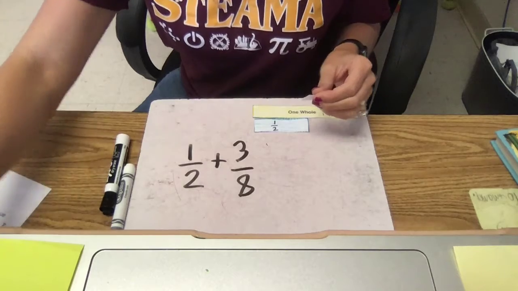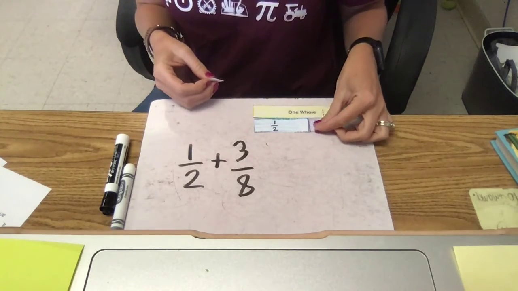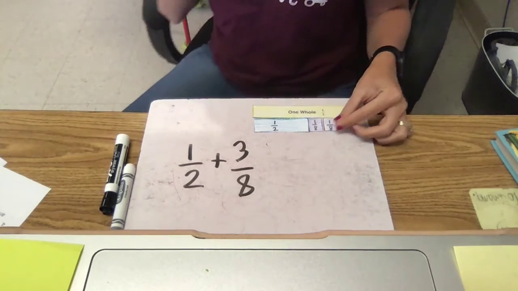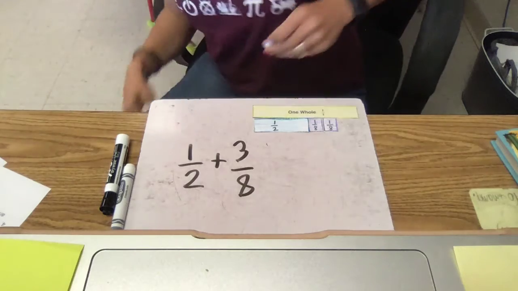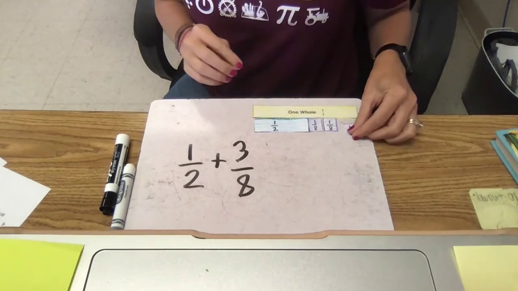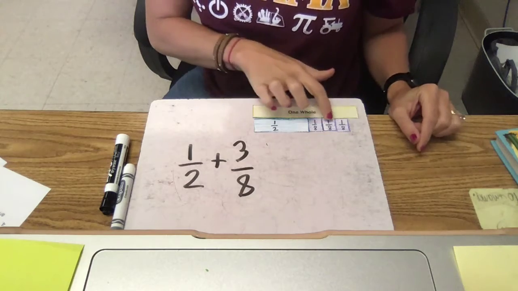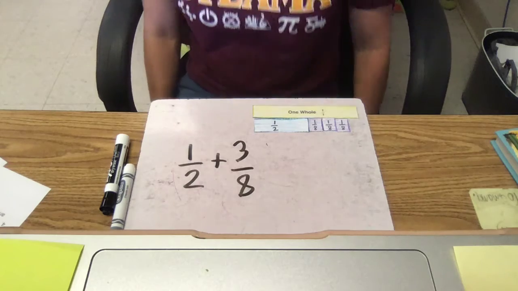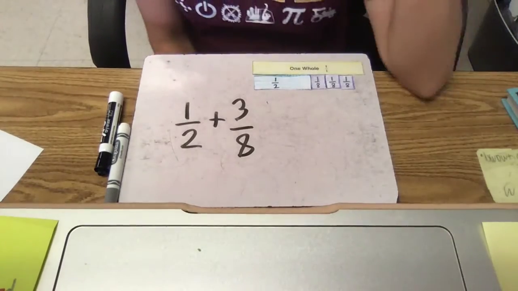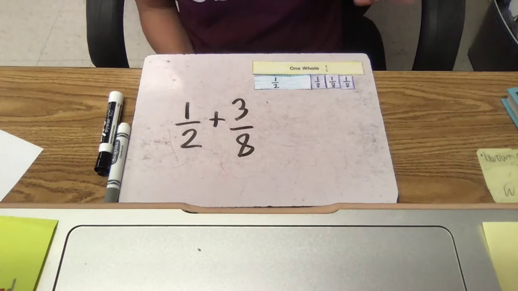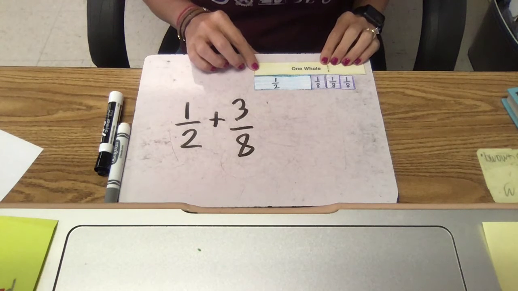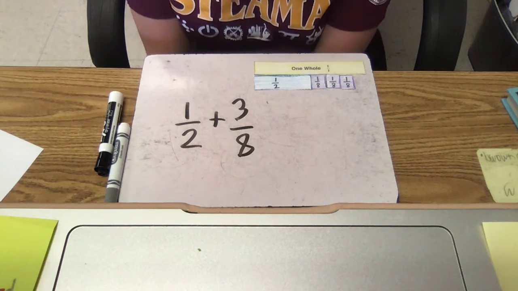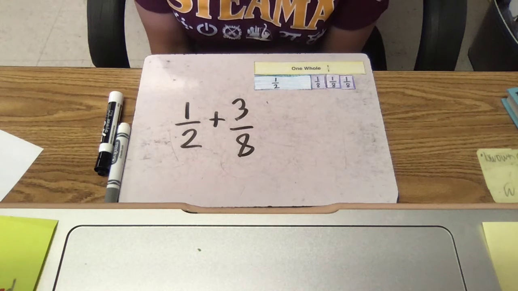And when I'm adding, I know I'm putting my amounts together. So let's say I was eating a half of pepperoni pizza, and then I wanted 3/8 of the sausage pizza. So let's look at this. Could we say that we almost ate a whole pizza? It sure does look like we almost did, doesn't it? Almost filled up the whole thing, but it is not quite a whole. It's still less than 1.